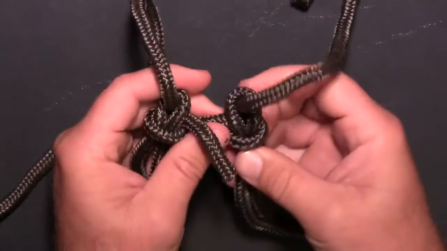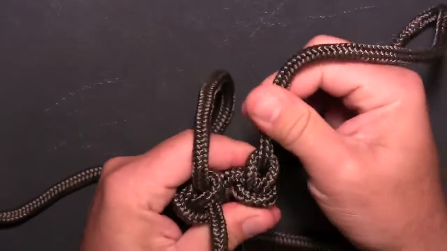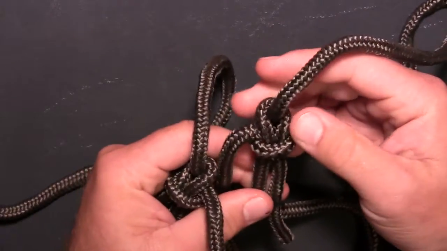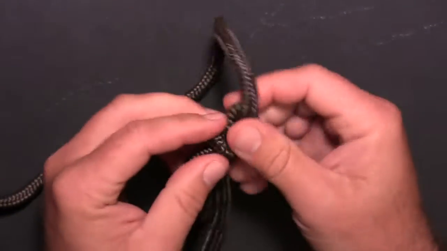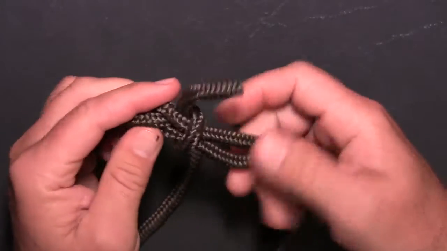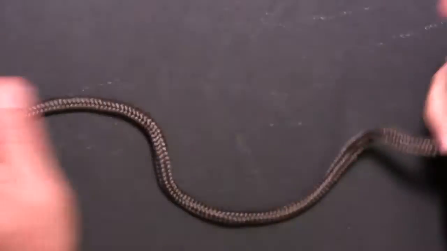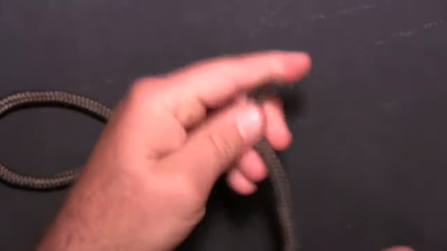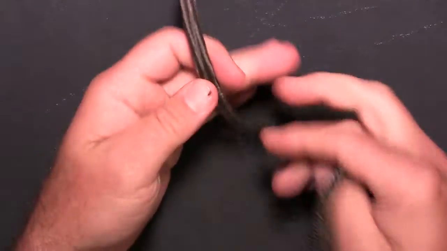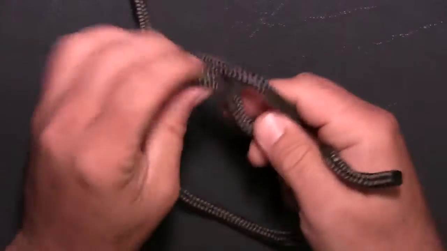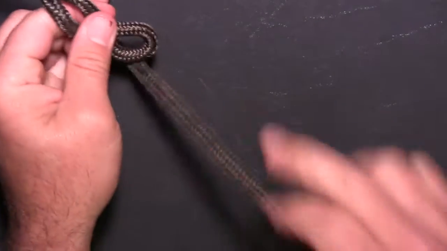I've heard it said that a bowline is just a sheet bend tied to form a loop. If we take this sheet bend apart and tie a sheet bend to form a loop, so here's our standing end, here's our bitter end. We form a bite like so.